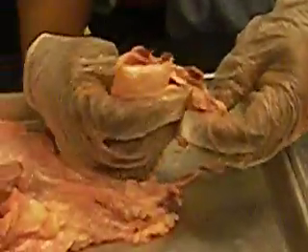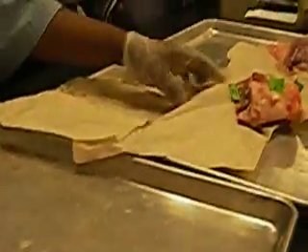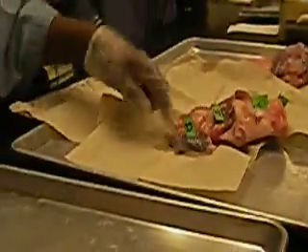If you carefully look on this one here, at the end of the trachea, the upper part of the trachea, you got this is the thyroid, okay? And then that brings us to this part here.